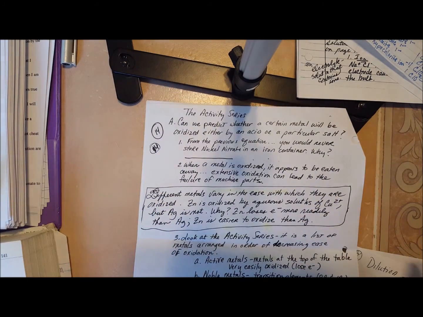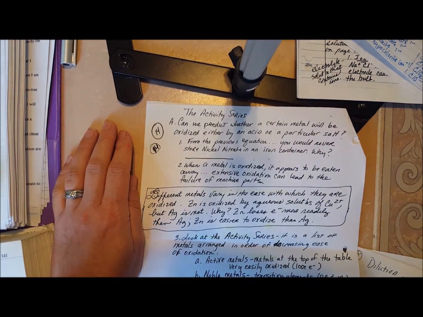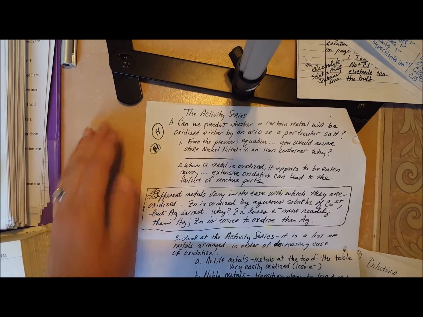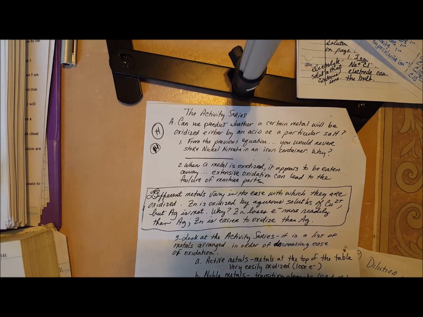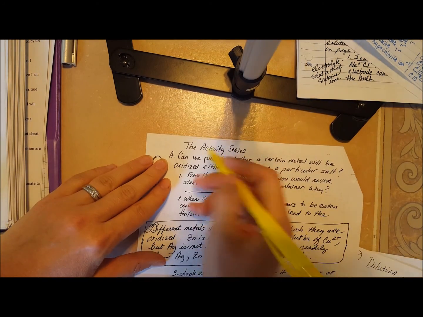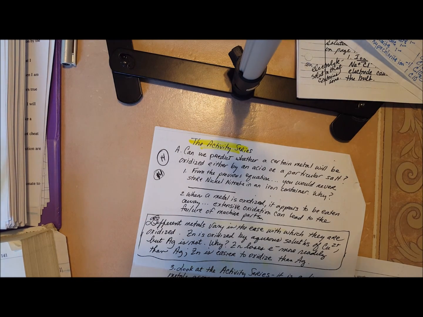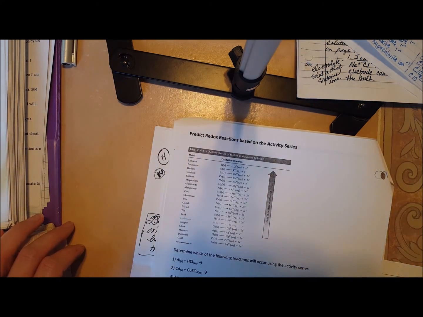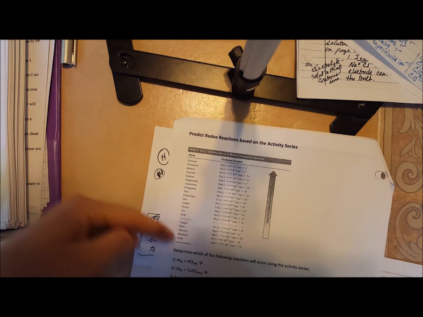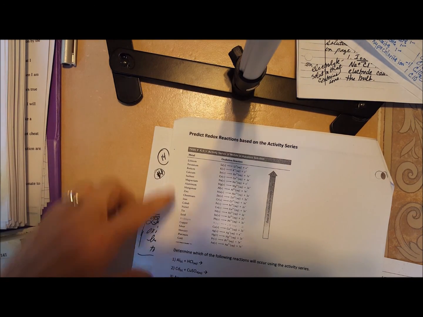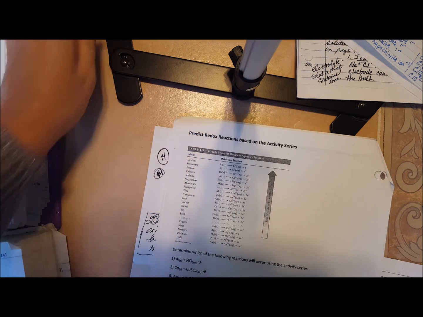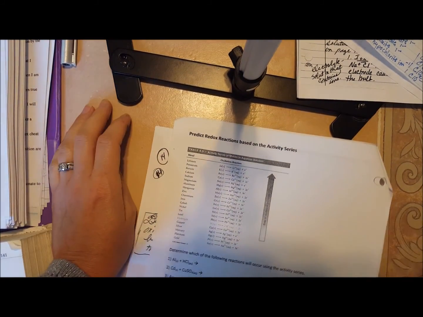All right, let's keep going. Can we predict whether a certain metal will be oxidized either by an acid or a particular salt? Now remember, right now we're moving on to the activity series. I showed you this in class already. I don't want to spend a lot of time on it because I already talked about it. The activity series is our list here with lithium being the most reactive metal and gold being the least reactive.